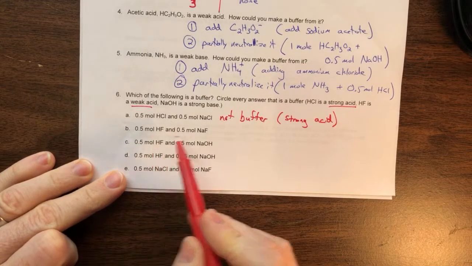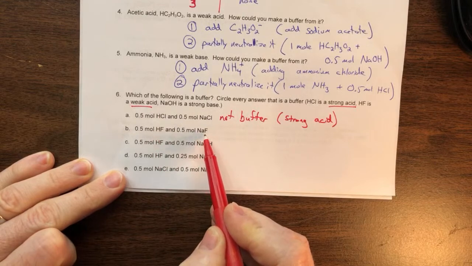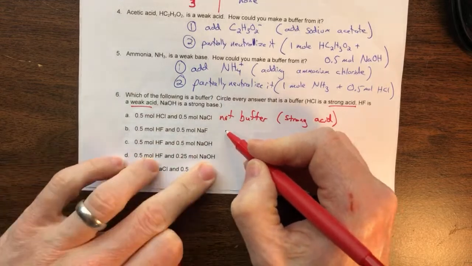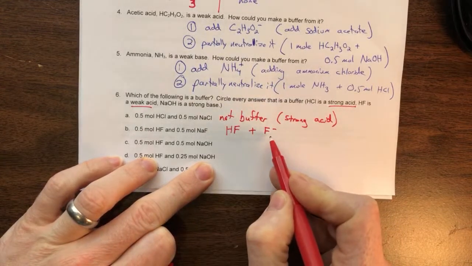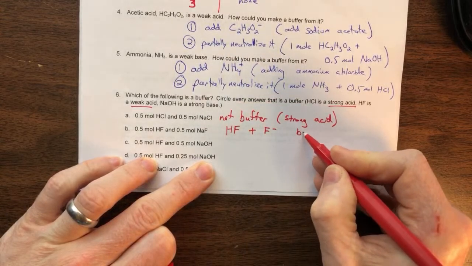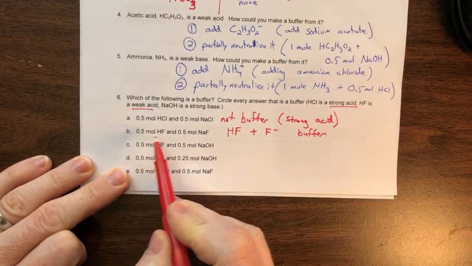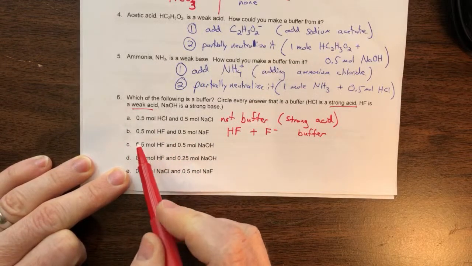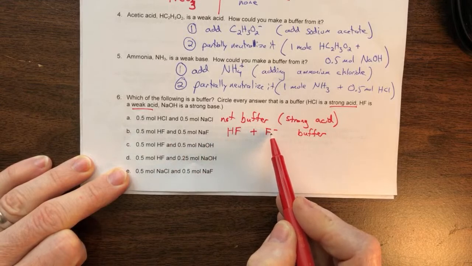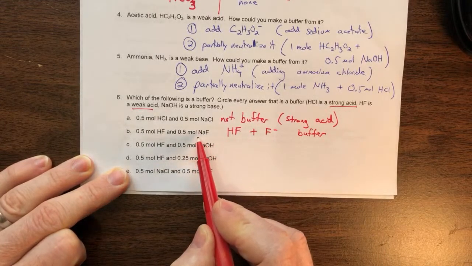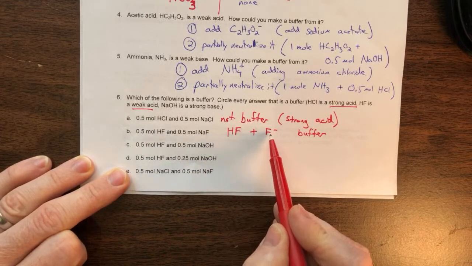B, we have HF, and I said HF is a weak acid. As soon as you see a weak acid, and what's sodium fluoride? That's HF and F minus. Remember, HF's conjugate base is F minus. So weak acid and conjugate base, that's going to be a buffer, regardless of the amounts you have. Whether it's 0.5 and 0.5, 1 and 1, 1 and 2, or 3 and 1, whatever the ratios are, doesn't matter. Doesn't matter whether it's sodium, potassium, lithium, whatever is over here, that's going to be a buffer, because you have a weak acid and its conjugate base.